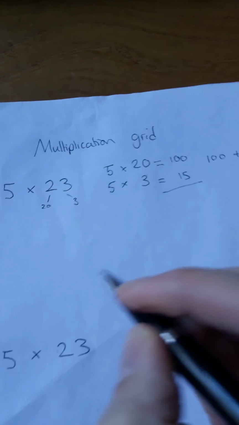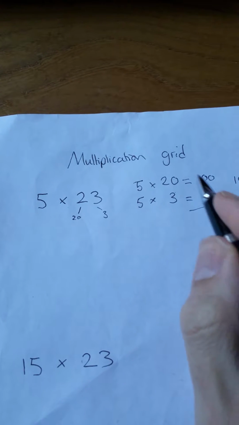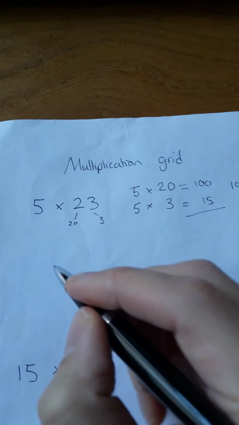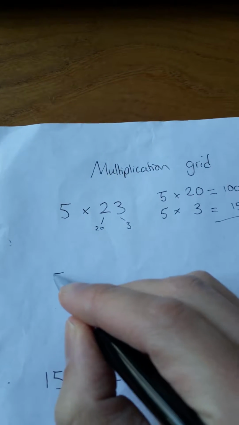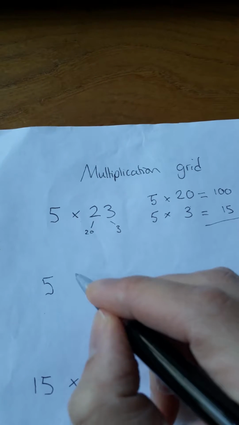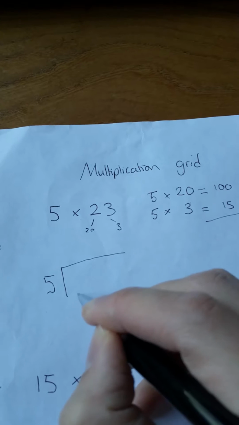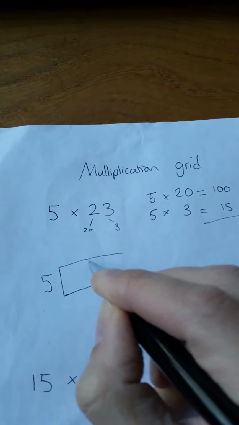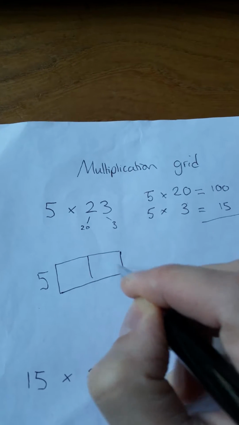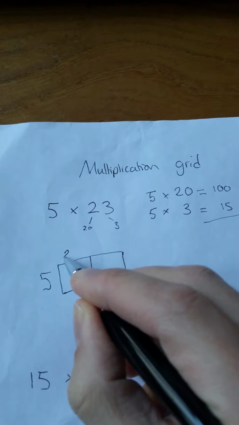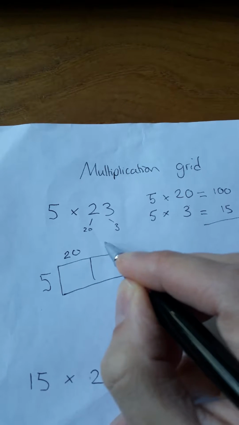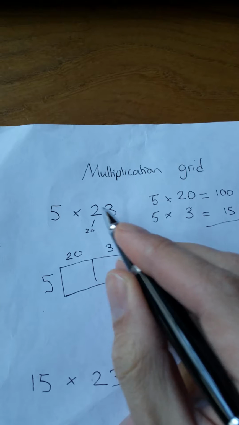And the method we are teaching is, instead of doing it this way, you can write it like this: 5, and I'm going to put that in, if you like, a box here, and I'm just going to partition my numbers at the top here: 20 and 3, because it's 23.